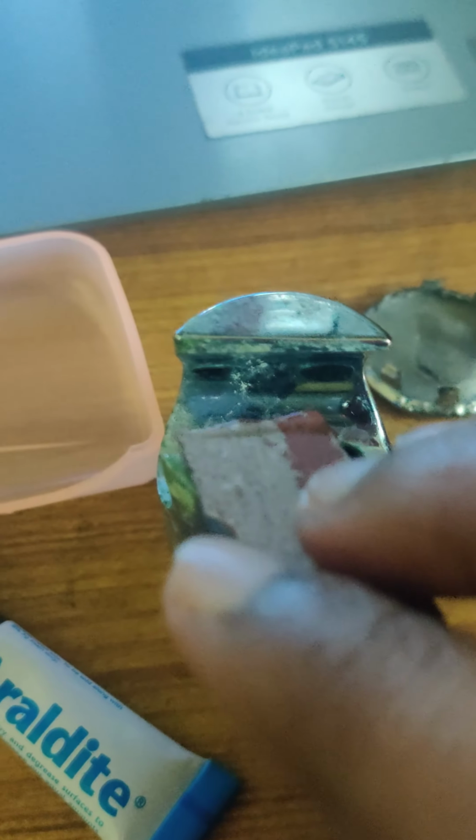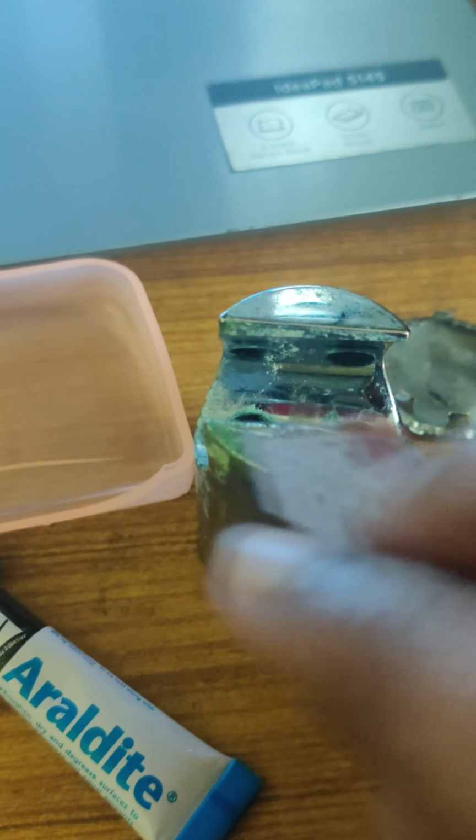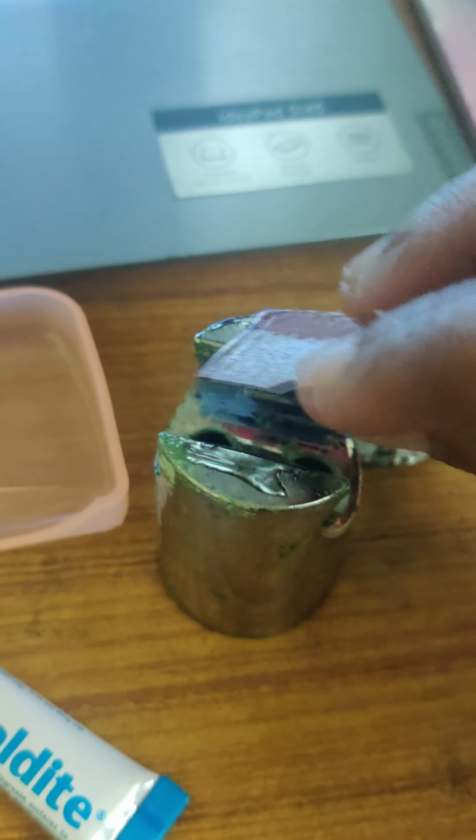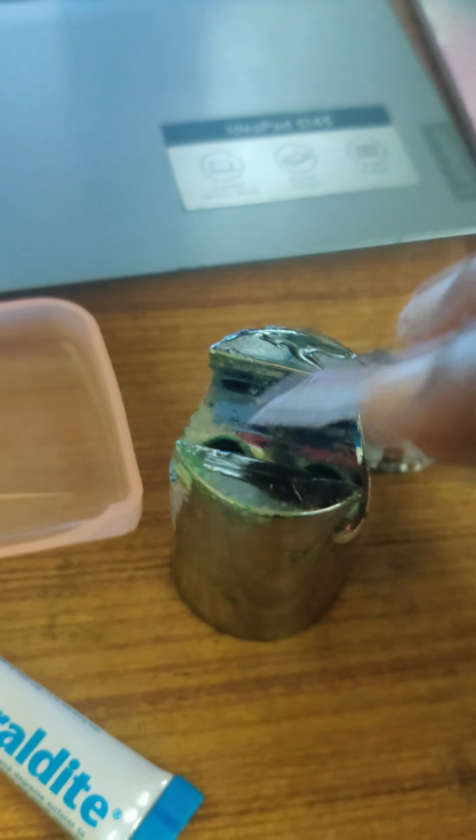And now take this slightly and put it on the surface. And do it with this other thing too. Just put it where you want to stick it. Just applying it on the top.